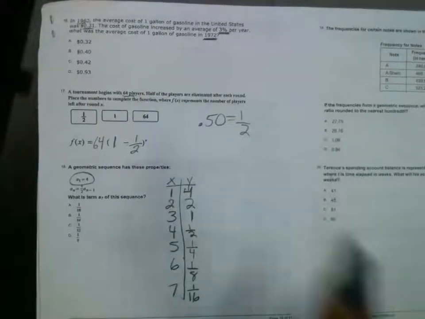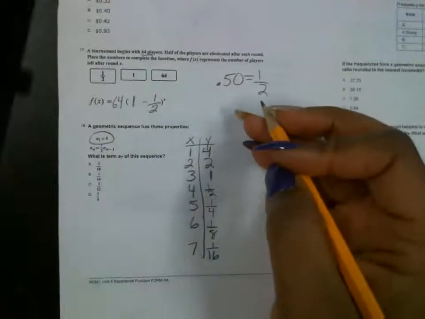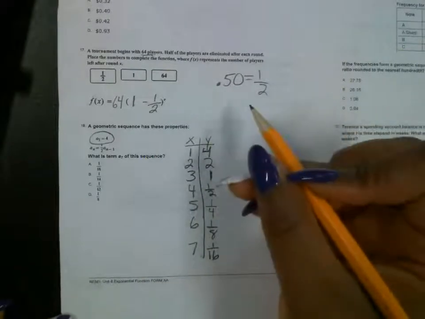I think that's where we left off. Okay, this is the last one I think we left off on, so let's do 18. All right, so with 18, please listen.